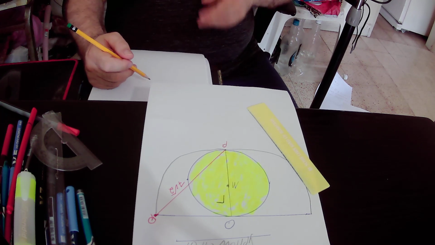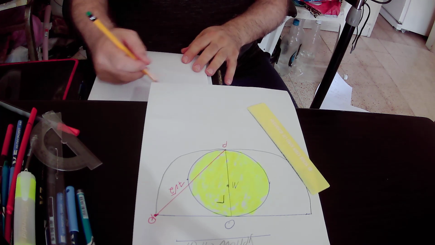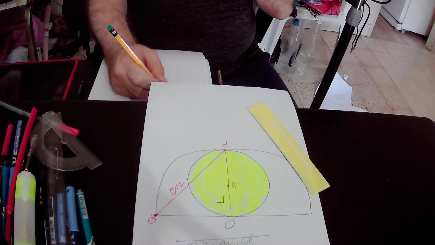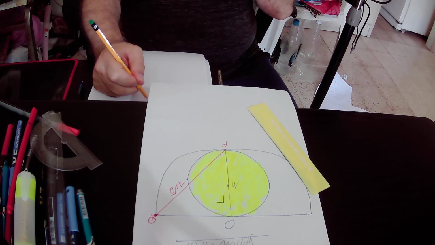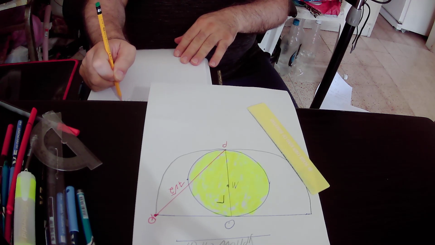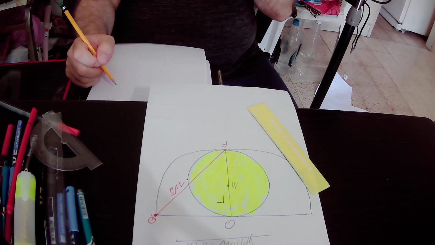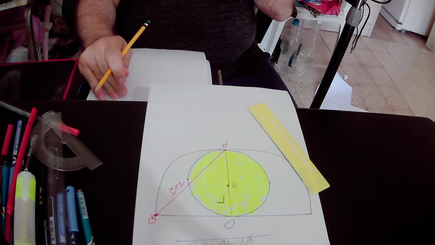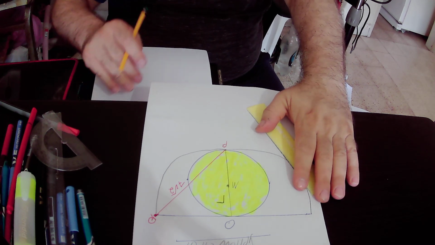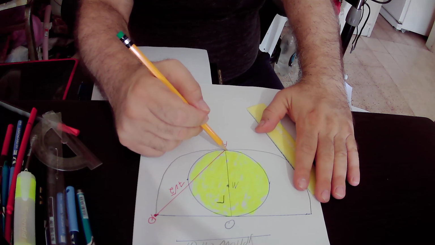Okay, PO is a straight line, so MP is a line segment that starts from the center of the yellow circle and ends at point P on the yellow circle.